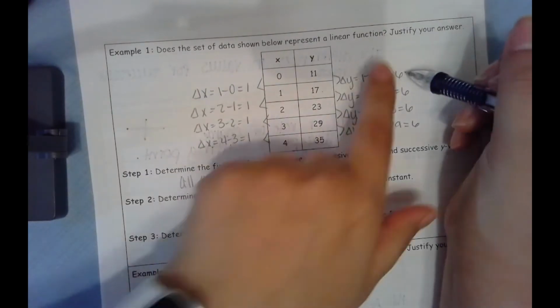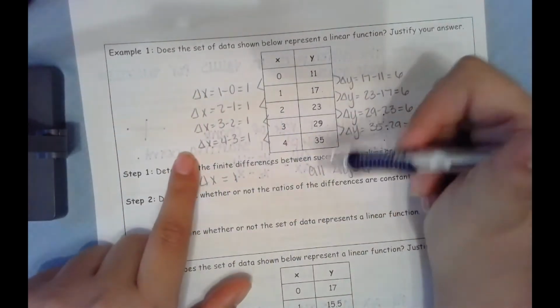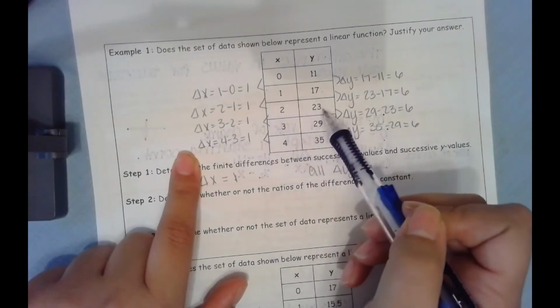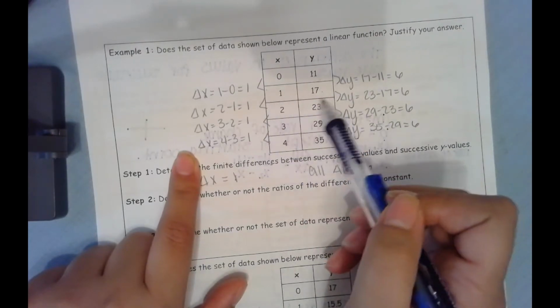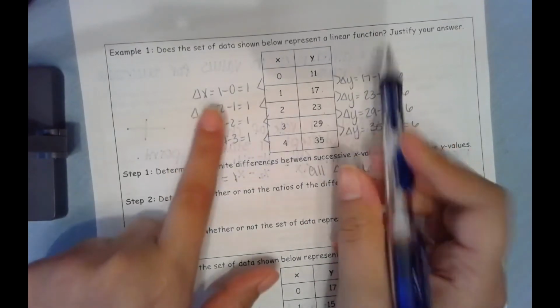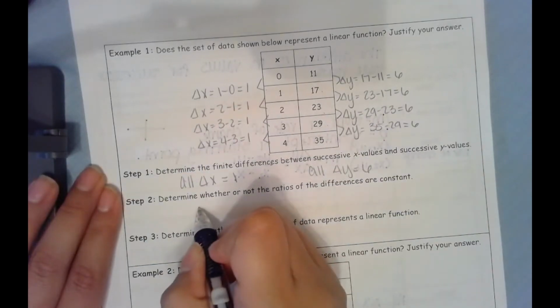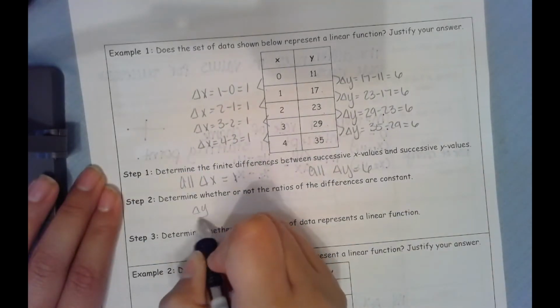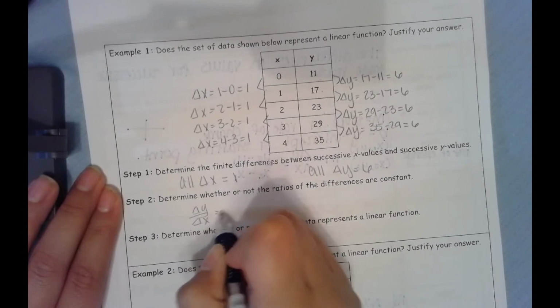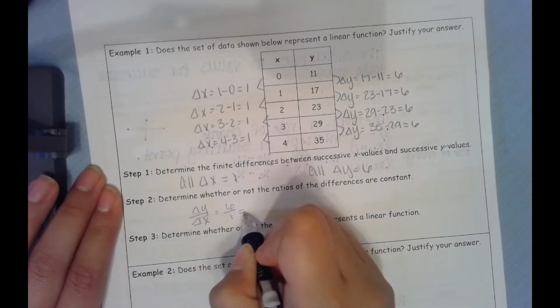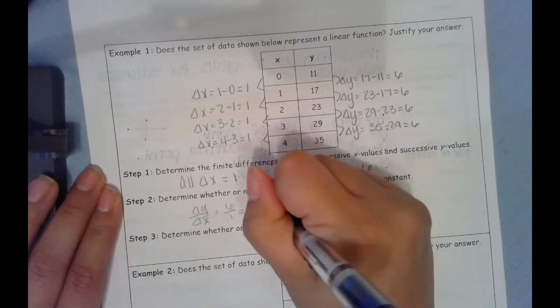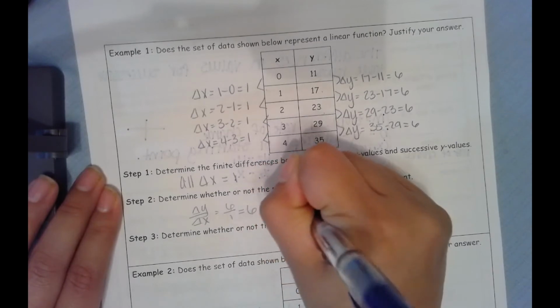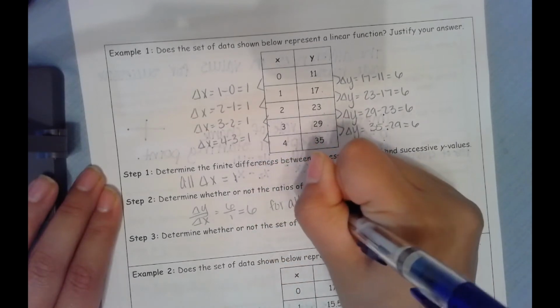Because all of your delta y's were the same and all of your delta x's were the same, instead of finding the slope 1, 2, 3, 4 times, you only have to find it once, because your delta y over delta x would just be 6 over 1, which is 6 for all delta x's and delta y's.